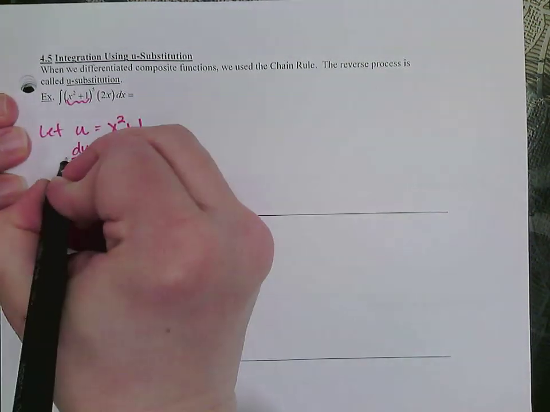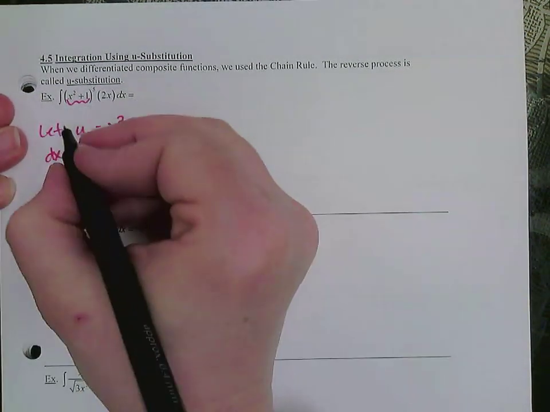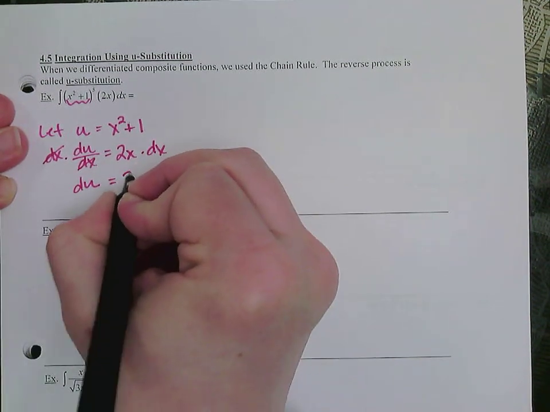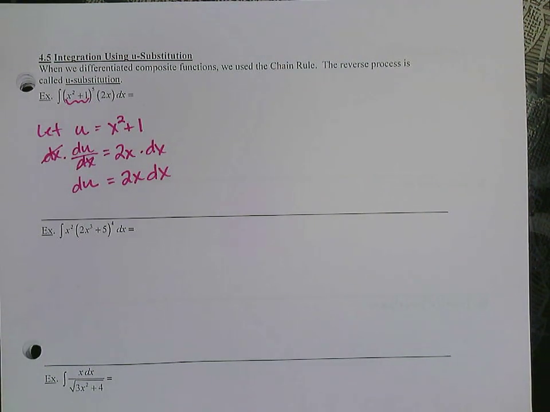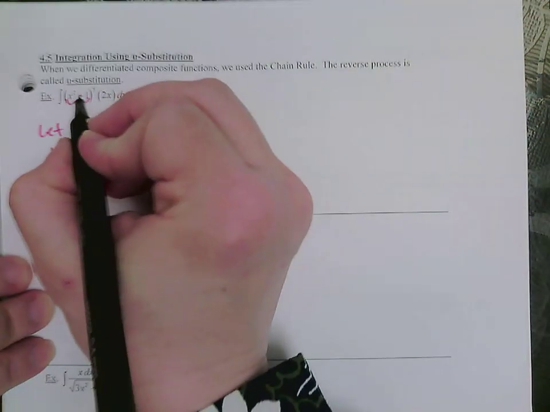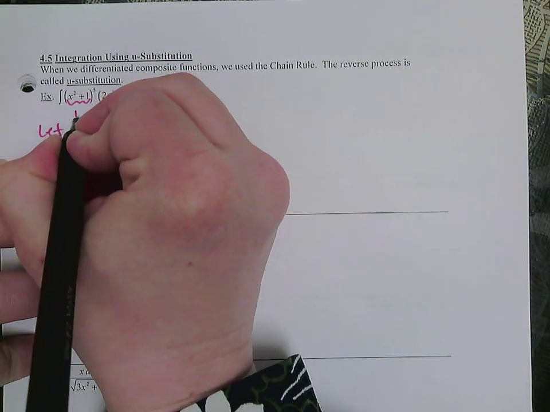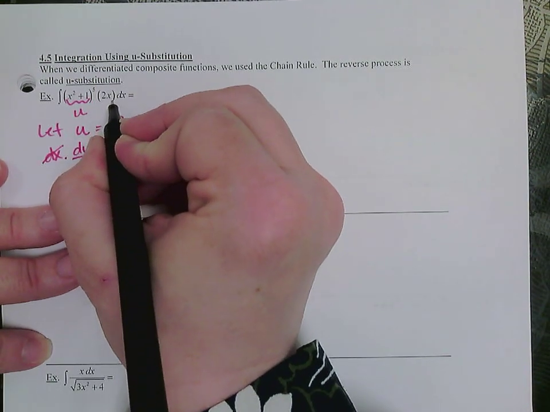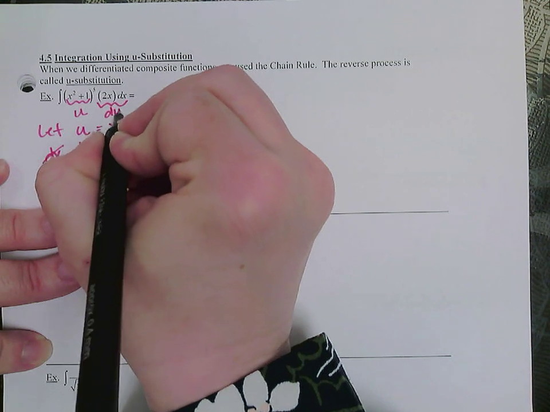So if I multiply both sides by dx, I have that du is equal to 2x dx, which means that here this x squared plus 1 is u, and this 2x times dx is du.